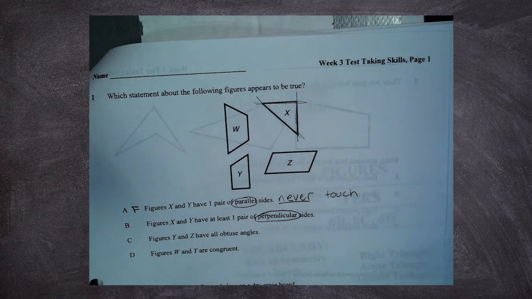What does that mean if we say that lines are perpendicular? Kylie. They have to cross and has to be a right angle. Very good.